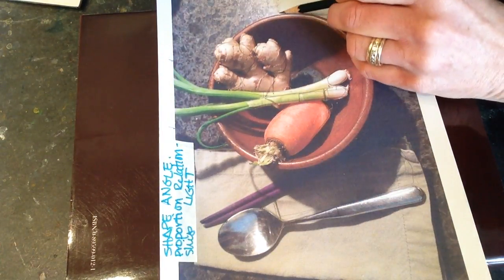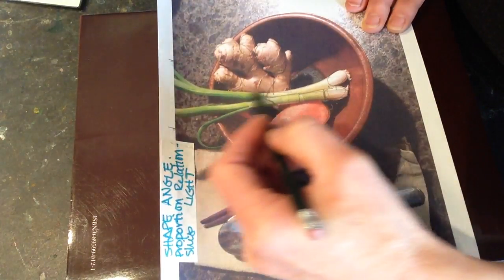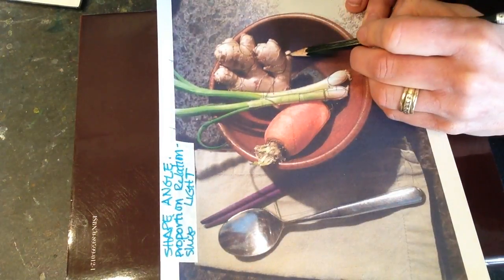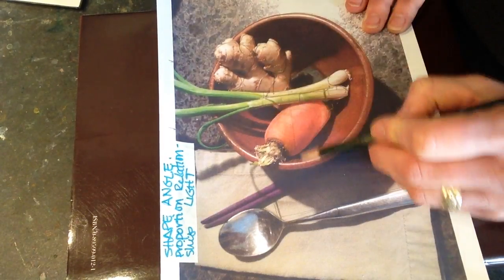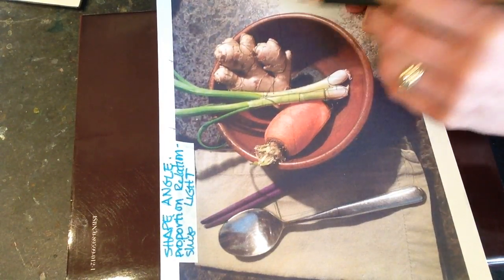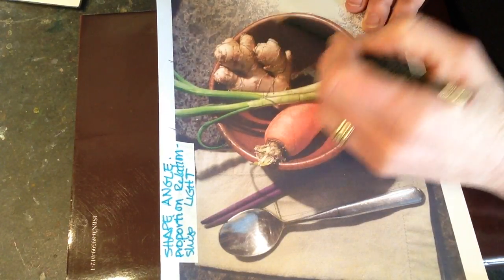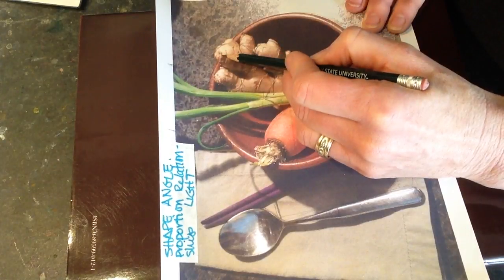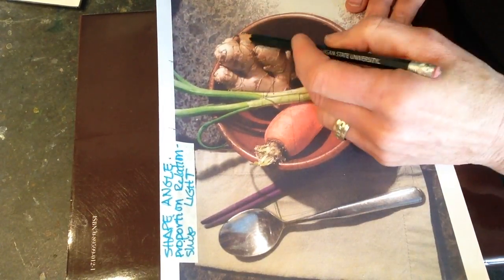And you can always use these mathematical things. You can grid things out to make it easier. So the bottom of the ginger is a little bit below halfway through the center of the bowl, and you could treat it like a clock. You've got about a 2:30 bulb here, and about a 1:30 bulb here, and about a 1 o'clock bulb there. That tells you where it is relative to the bowl.